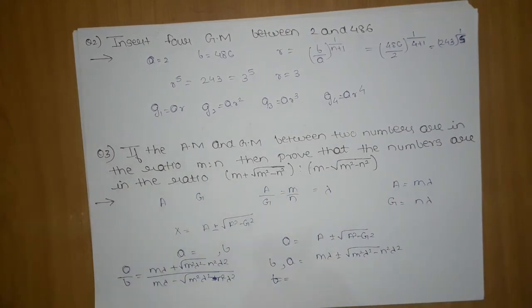The main thing here was that am and gm are between two numbers, and the ratio is like m by n. If they tell you to find the ratio of the numbers, you know that am gm has two roots, the quadratic equation has two roots.